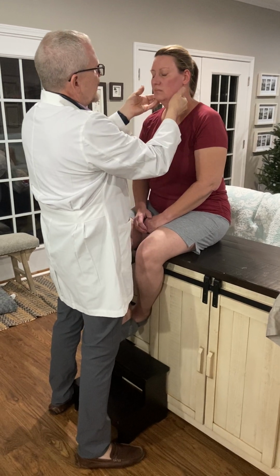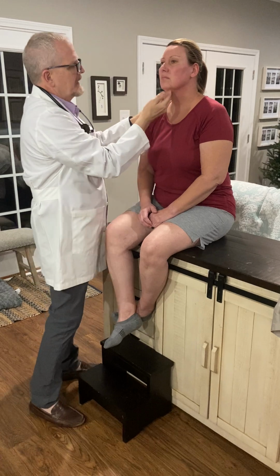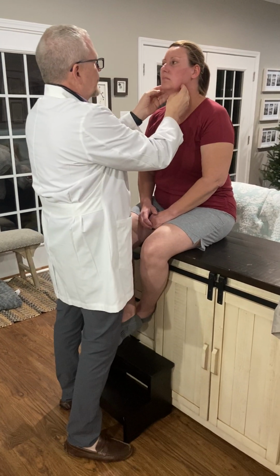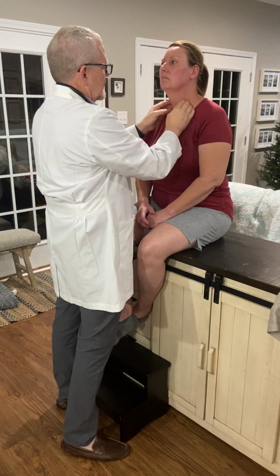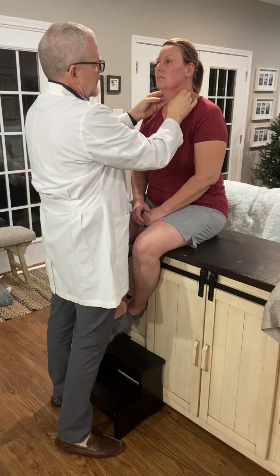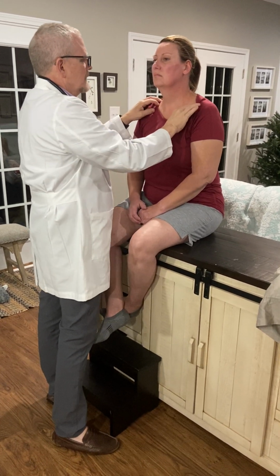And then we're going to do the submandibular. Then the submental, then the anterior cervical, posterior cervical, then the supraclavicular.